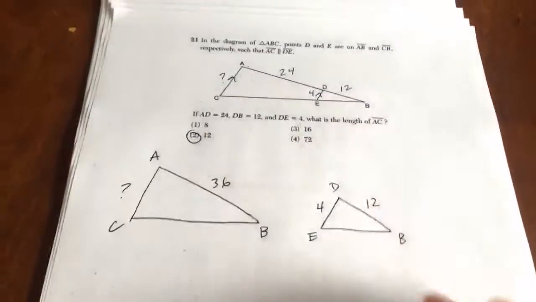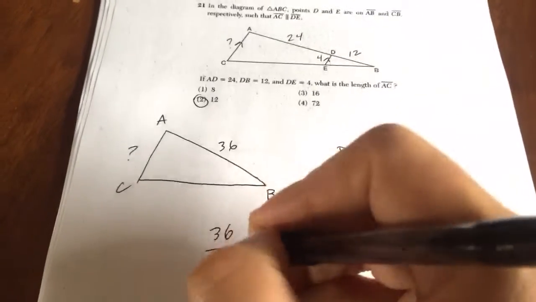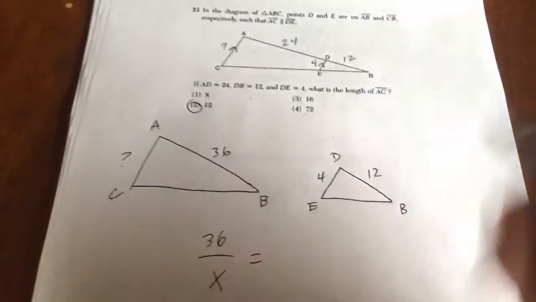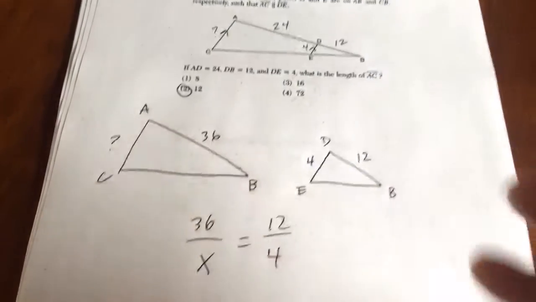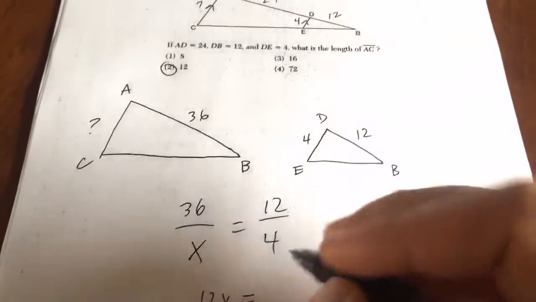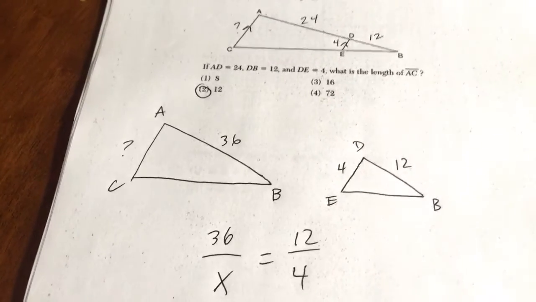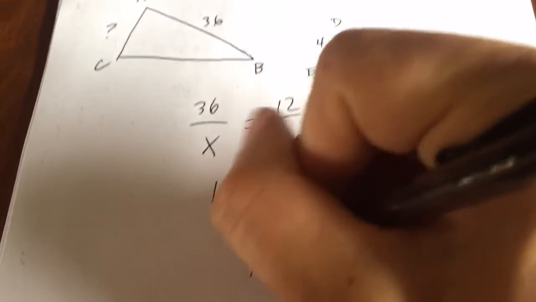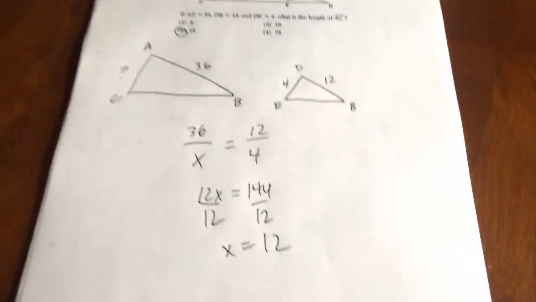So I'm going to set up a proportion. I know that 36 over the unknown is the same as 12 over 4. Cross multiply, I get 12x. 36 times 4, I believe, is 144. Divide both sides by 12. Your unknown side is 12.